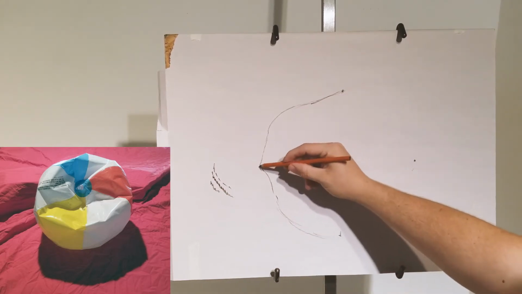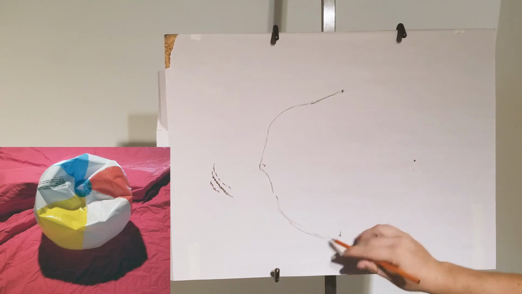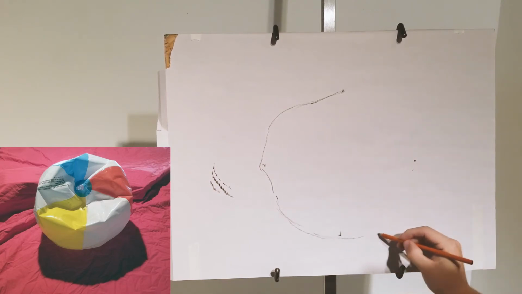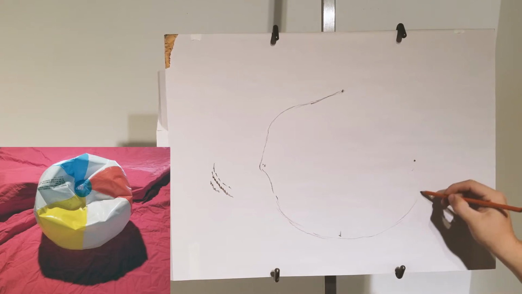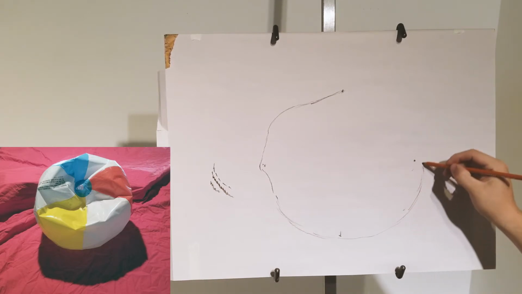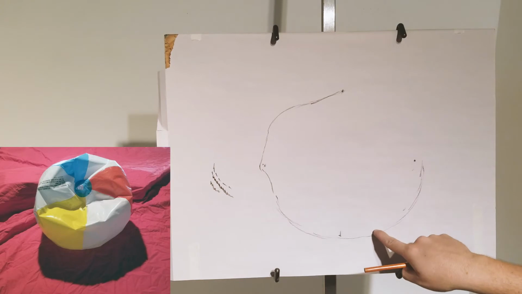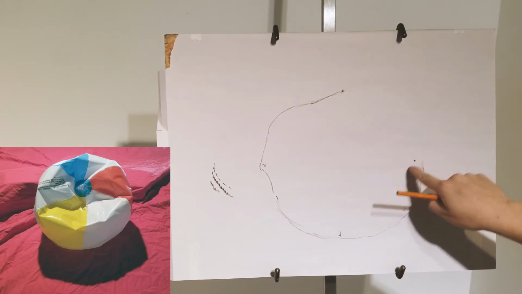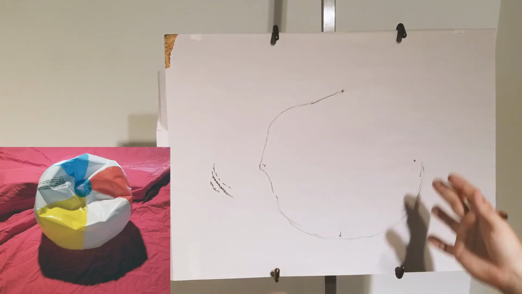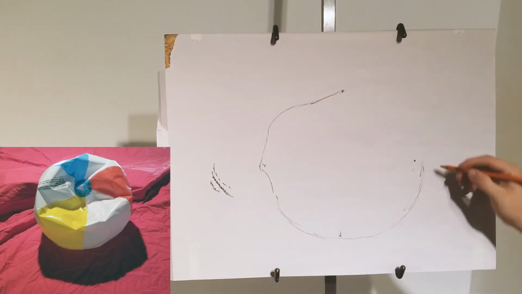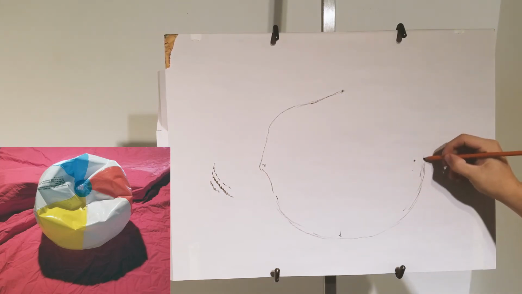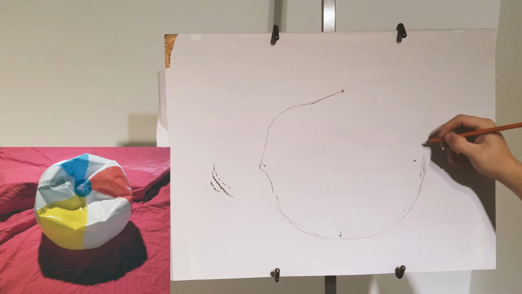So I've connected my left landmark to my center here, and I'm going to keep that energy moving through. As I look in here, one of the things I said was that the bottom of the beach ball seemed to pick up a little bit higher on the right-hand side than it does on the left. The photo's taken at an angle. It's almost like an oval shape, not a perfect sphere. So I'm going to make sure that that logic follows through.